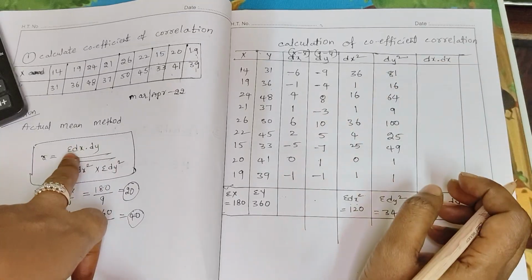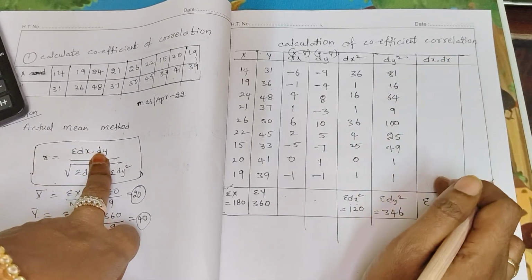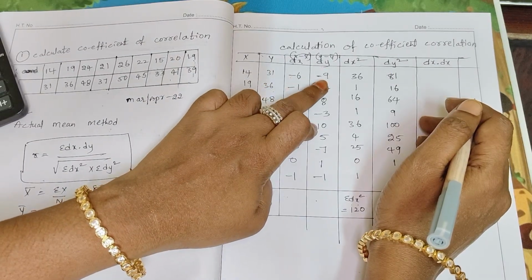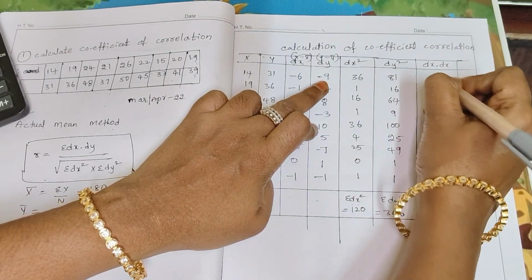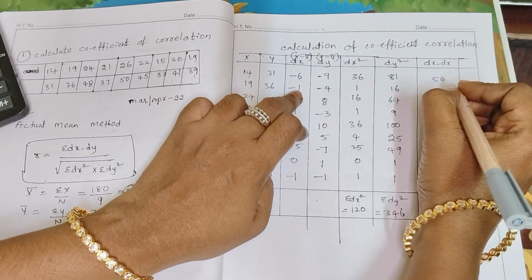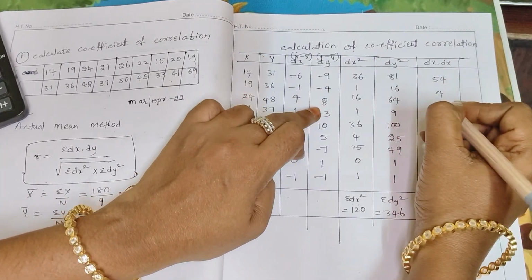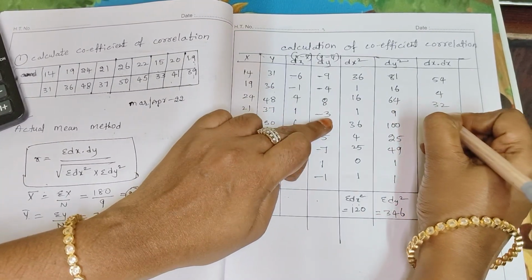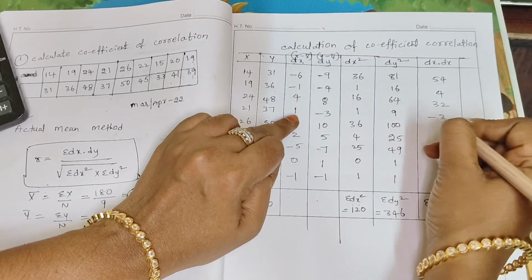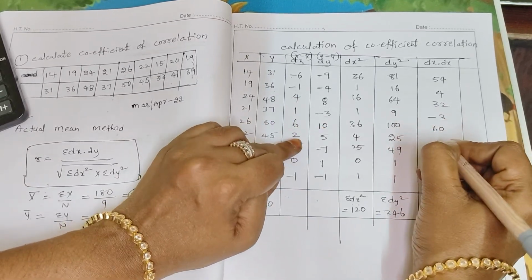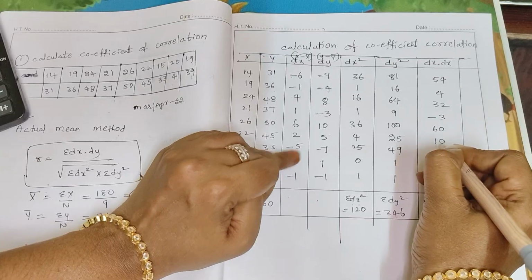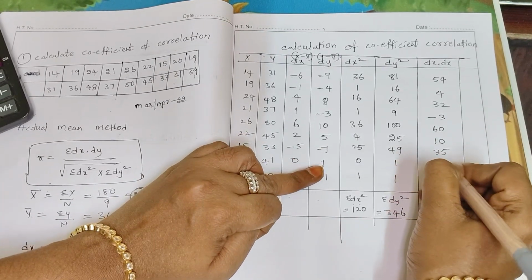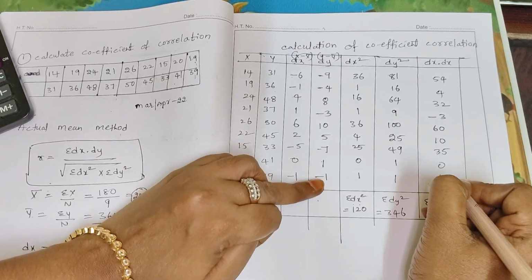Yes. So if you want to calculate total of dx into dy, you require this column. So dx into dy, these two columns you need to multiply. So 6 into 9, how much 6 into 9? 54. Minus into minus, plus. Then 1 into 4, 4. Next 4 into 8, 32. 1 into 3, 3. Minus into plus, minus. Next 6 into 10, 60. 2 into 5, 10. And 5 into 7, 35. Minus into minus, plus. 0 into 1, 0. 1 into 1, 1. Minus into minus, plus.